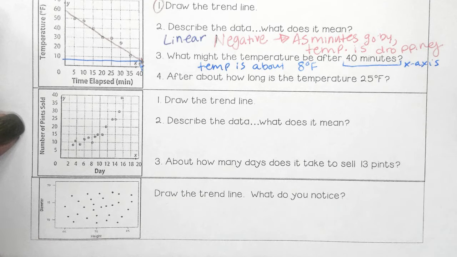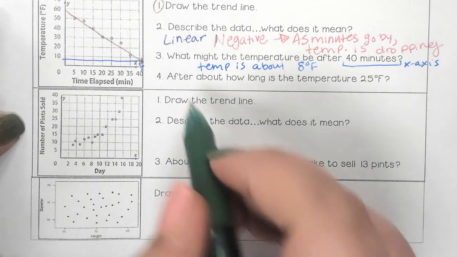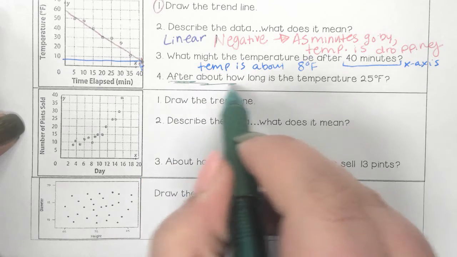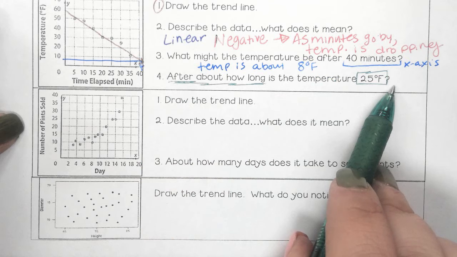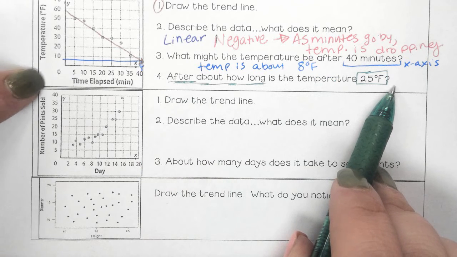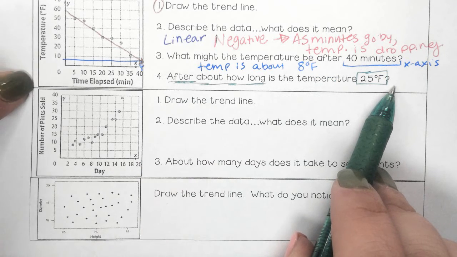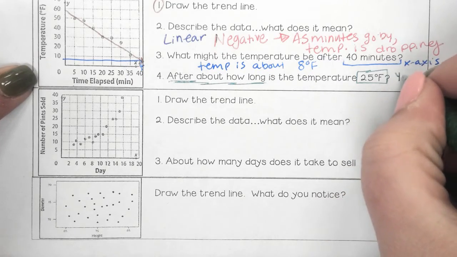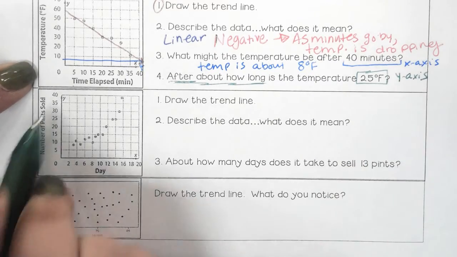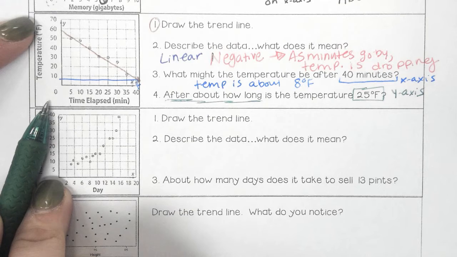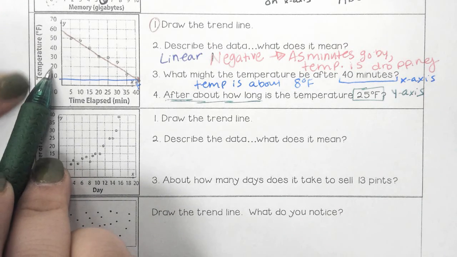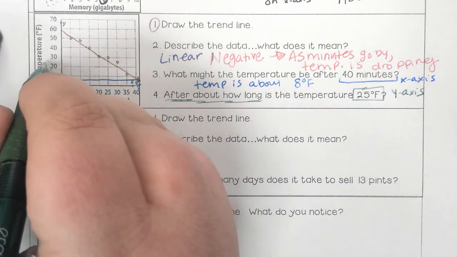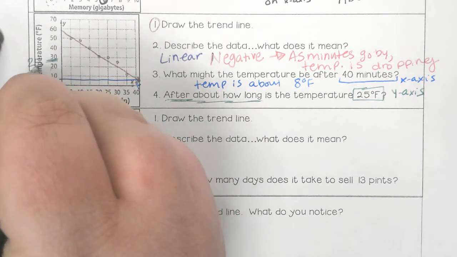Then we want to look at after about how long is the temperature 25 degrees Fahrenheit. 25 degrees Fahrenheit occurs on the y-axis, because that's where we're measuring degrees Fahrenheit, the temperature. So we need to find 25 on the y-axis. Well, we don't have 25 labeled anyways, but 25 happens between 20 and 30. So I can say that that's 25.